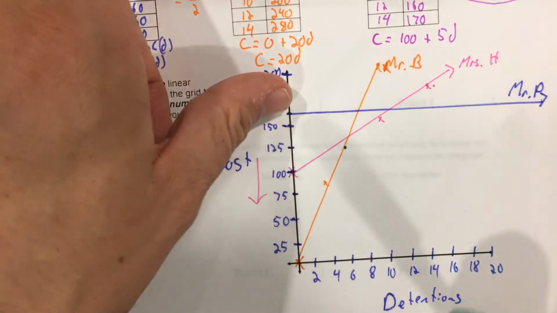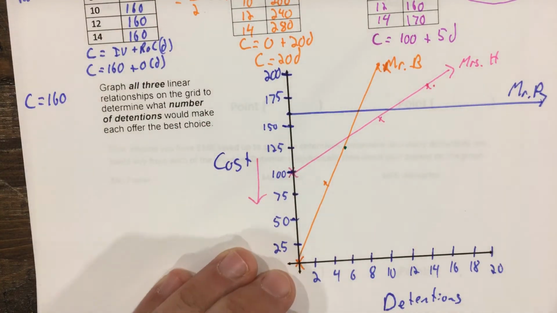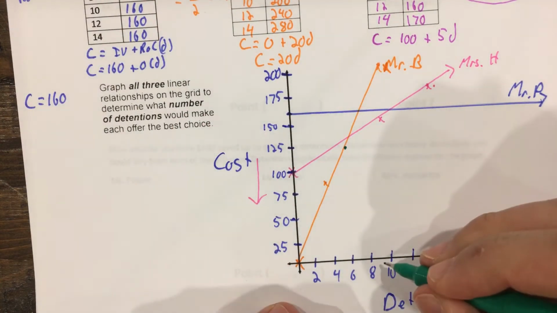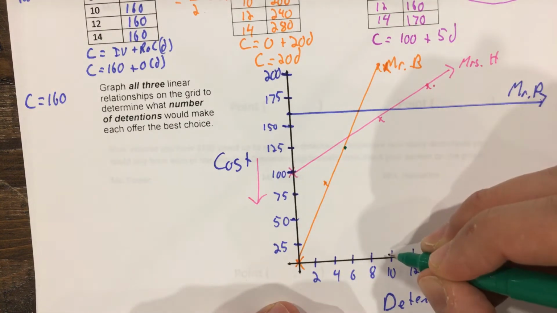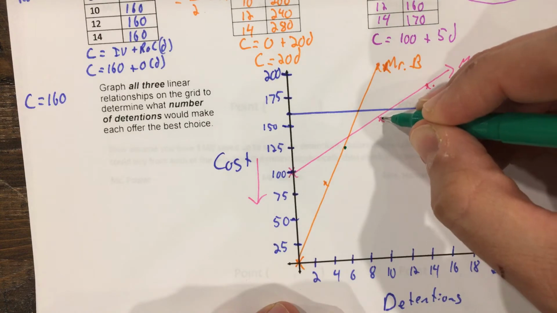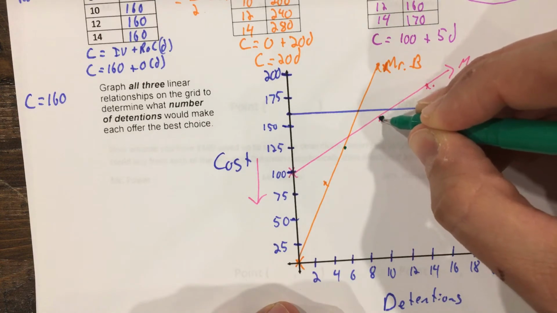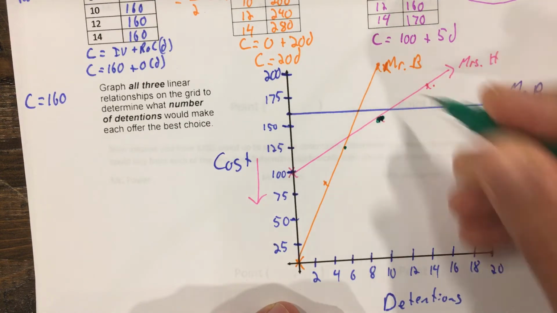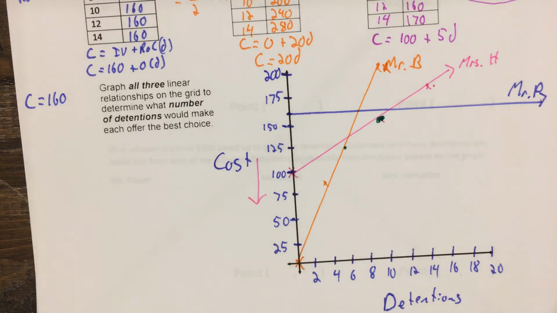For Savannah, who gets 9 detentions a year, well, 9 detentions is right here. So we go up and we find the lowest number. 9 detentions is right about here, maybe right about here. And we can see that Miss Harnerine should be the best bet for her.